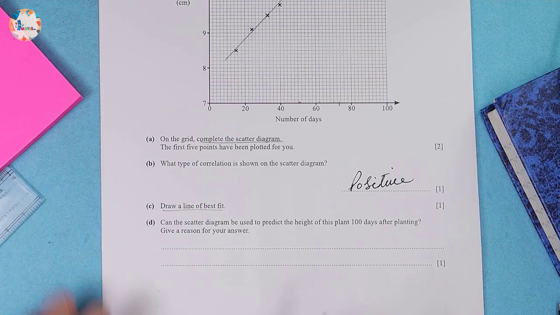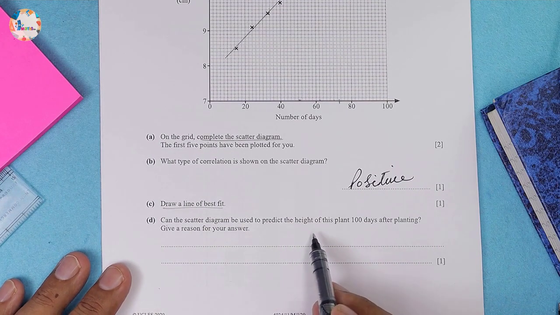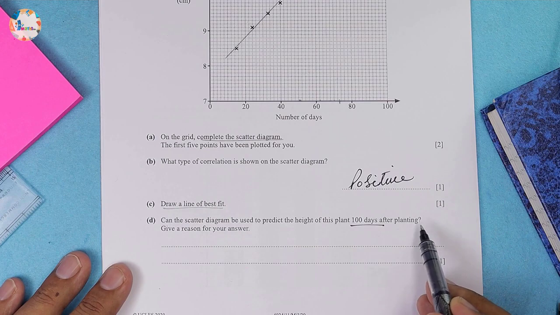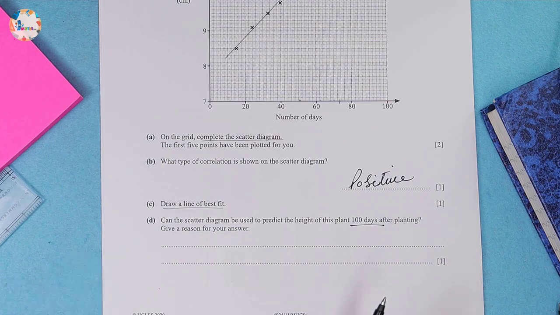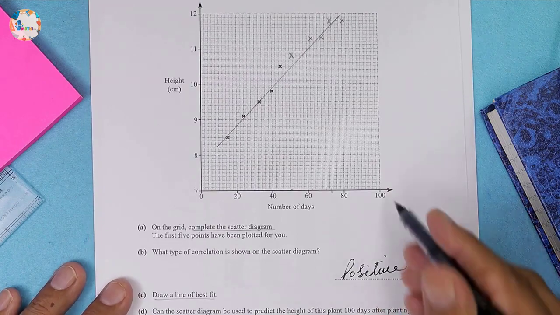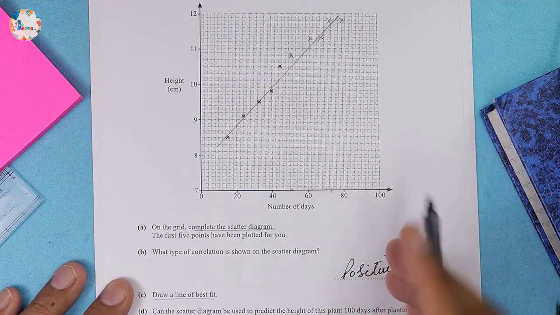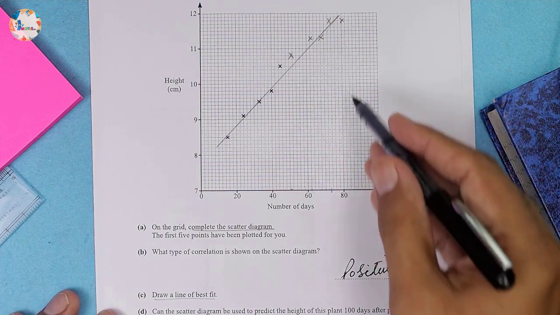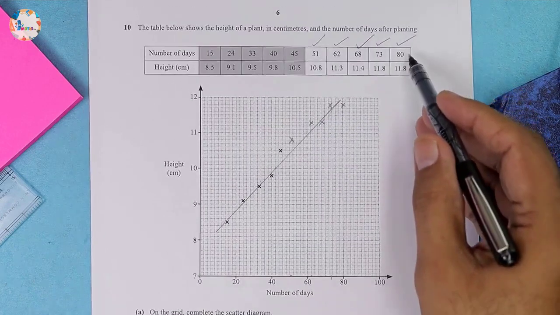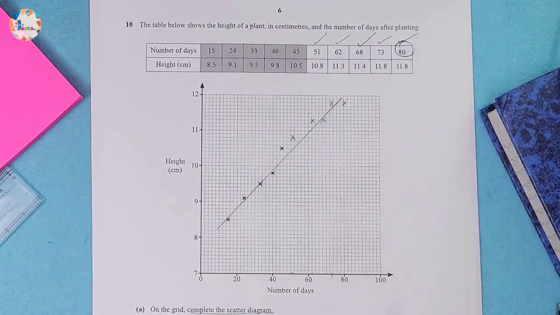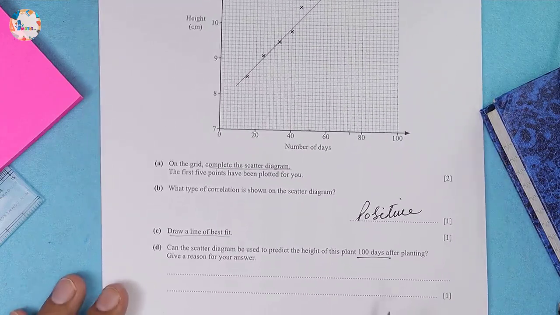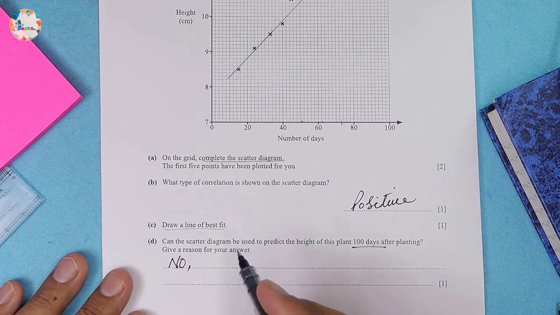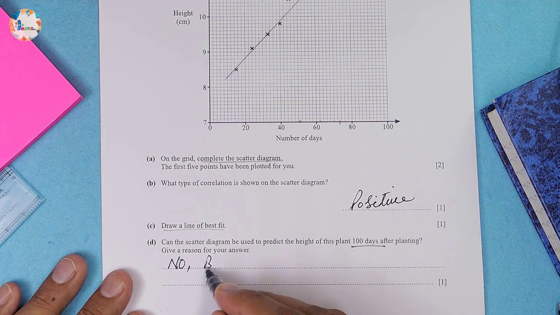Then can the scatter diagram be used to predict the height of plant 100 days after plotting? Give a reason for your answer. So basically 100 days after we cannot predict, because we do not have any data beyond 80 days. Up to 80 days we have data. This data is up to 80 days only. But beyond 80 days we don't have data, so we cannot predict. So we will write our answer will be no, and the reason will be because we don't have data.